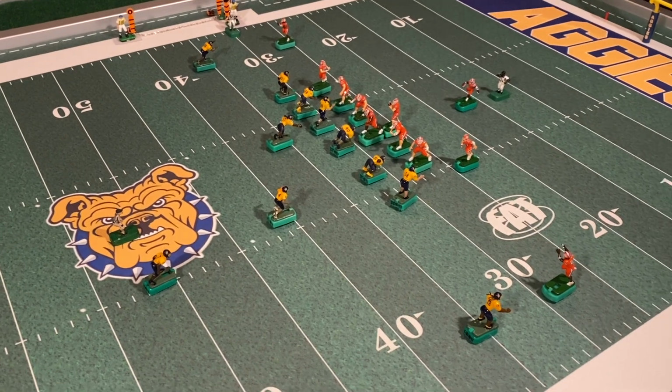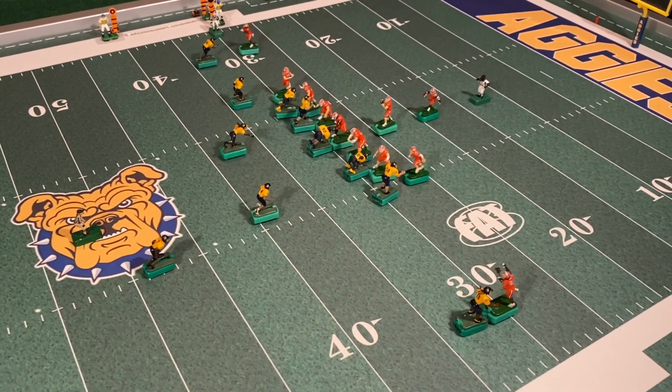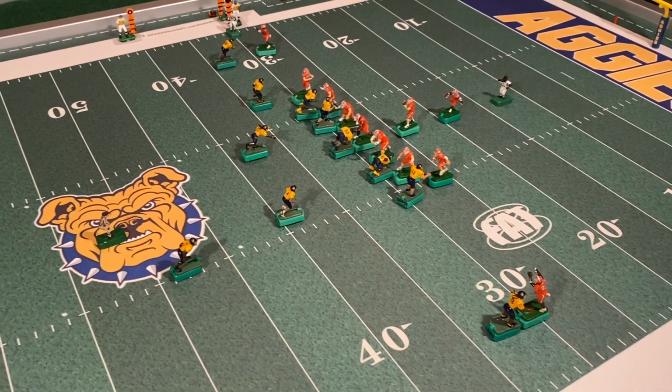Okay, so we're going to go ahead and we're going to take the snap. All right. Now, there we go.